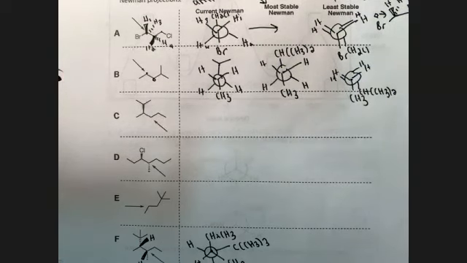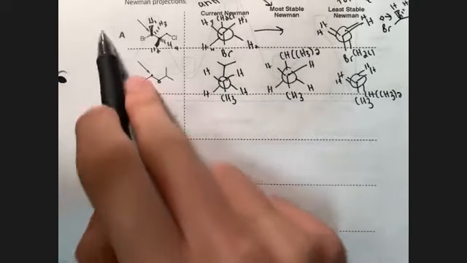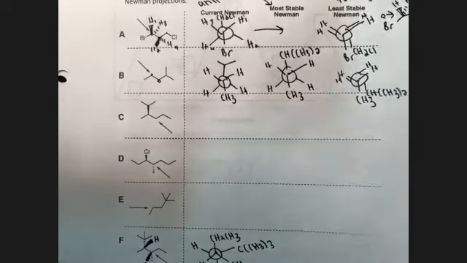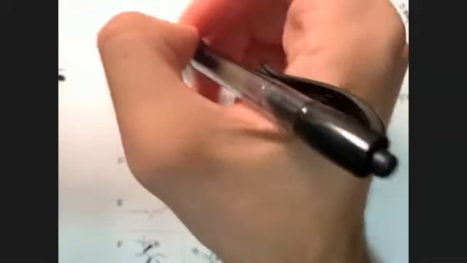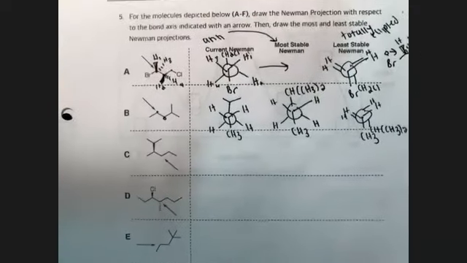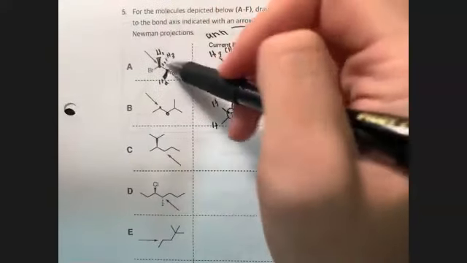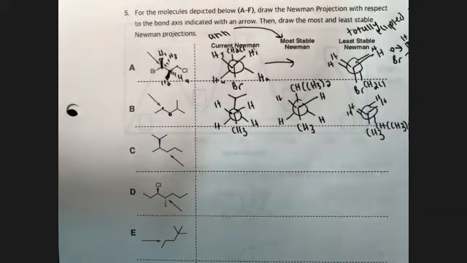Essentially, everyone every semester tries to memorize that wedges mean right and dashes mean left, and that's not true. It's always based on perspective. If you're looking from the right side and you have wedges, those are going to be on the right. From this perspective, from the left, anything that's a wedge is on the right, and anything that's on a dash is on the left.